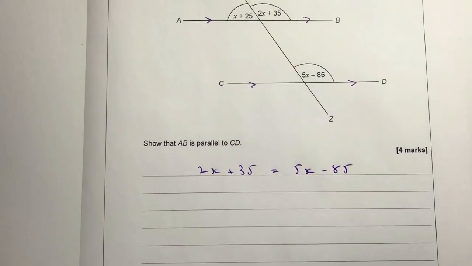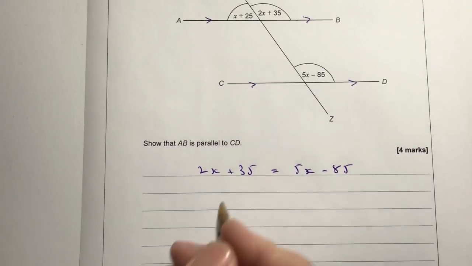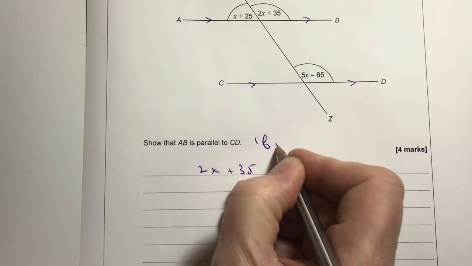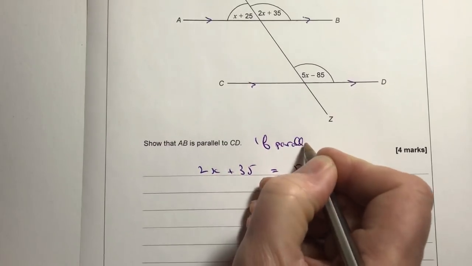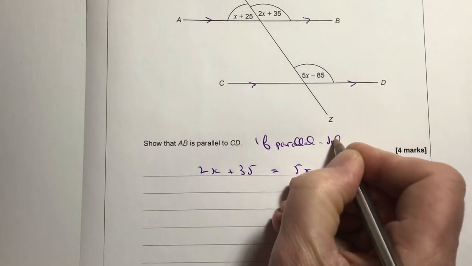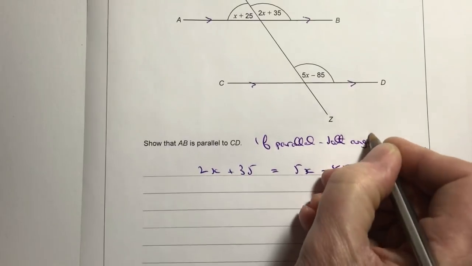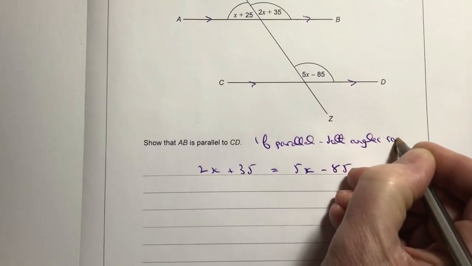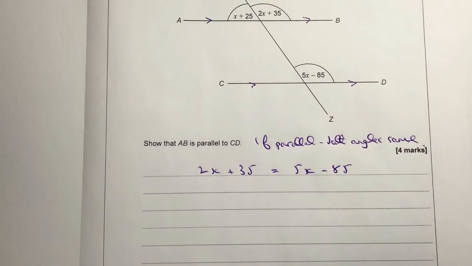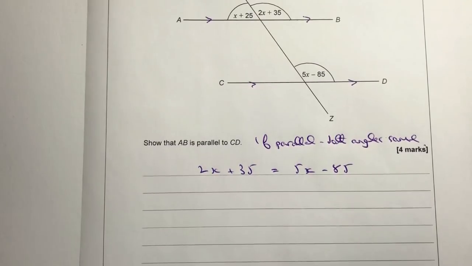And what I'm going to put actually is I'm going to put a line in here that if parallel, both angles same. Okay, both angles are the same. Okay, you might want to just make that just a little bit more flowery for this type of answer. It is 4 marks, so it's well worthwhile just making sure that you've got a good level of English when you write these things out. Okay, so let's have a look at that.